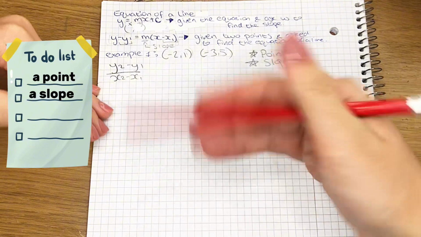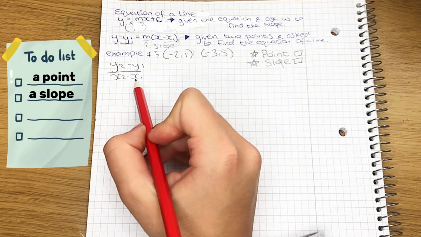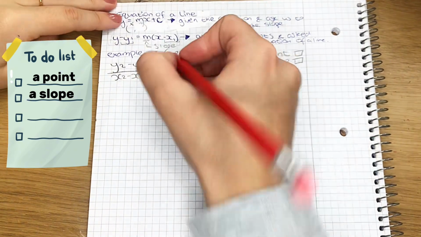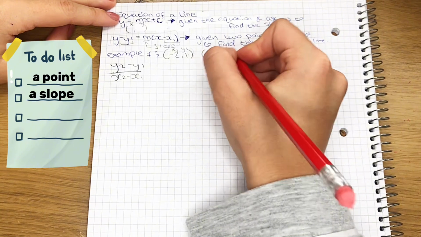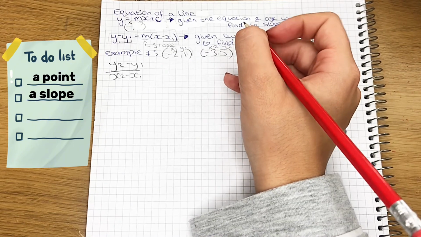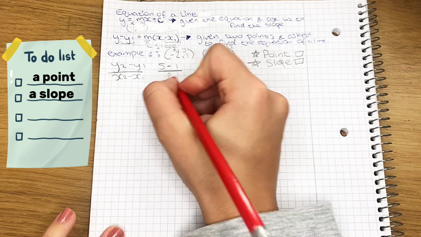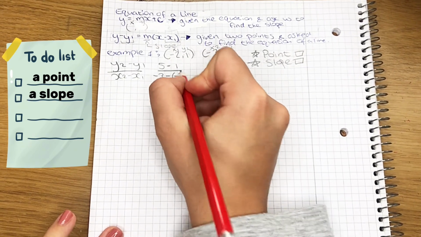Now back to the question. (y2 - y1) / (x2 - x1). Now remember, before we go into the formula, we label our coordinates: x1, y1, x2, y2. So it is 5 minus 1 all over -3 take bracket -2.